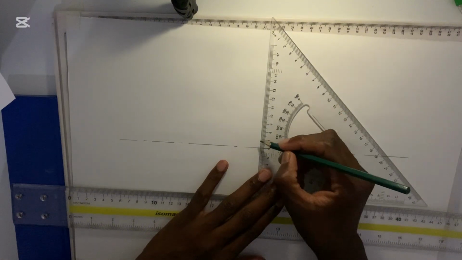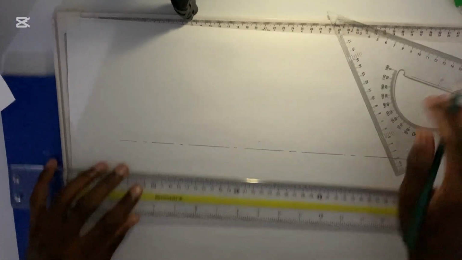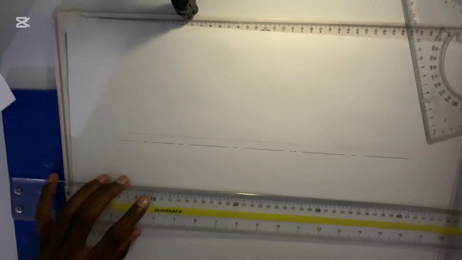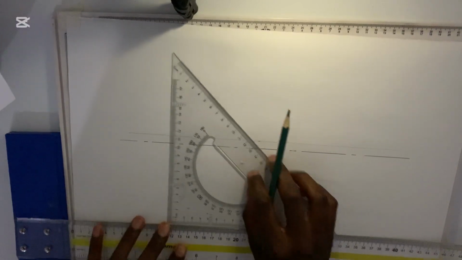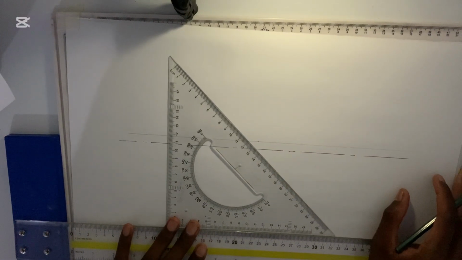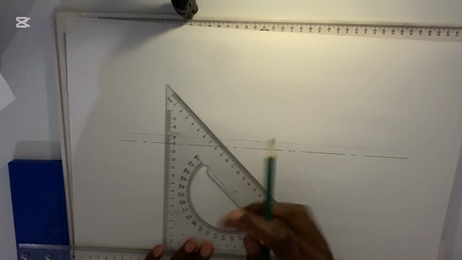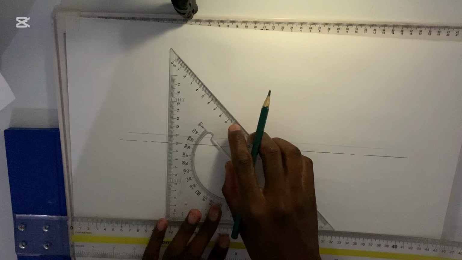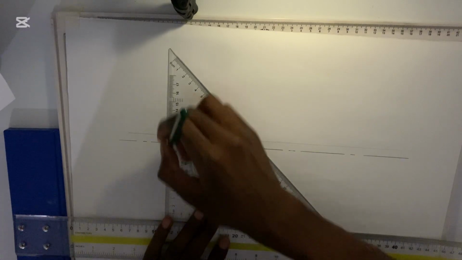So now you just measure around 1 centimeter, which is 10 millimeters, away from the center line that we have constructed, so that you can start drawing the diagram that you were given. So now I've projected a line just as a starting point where I want to start drawing.